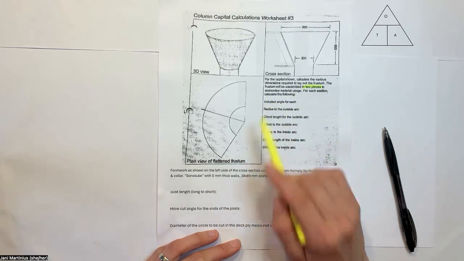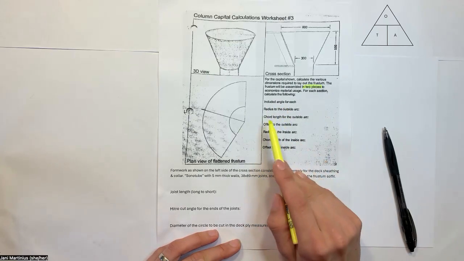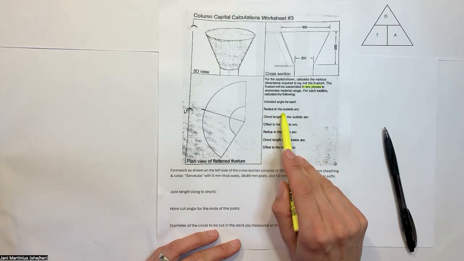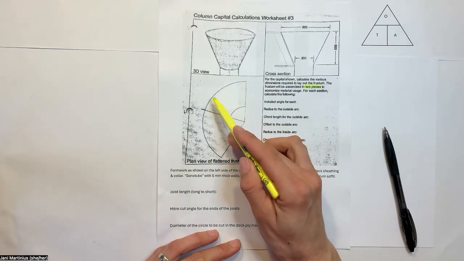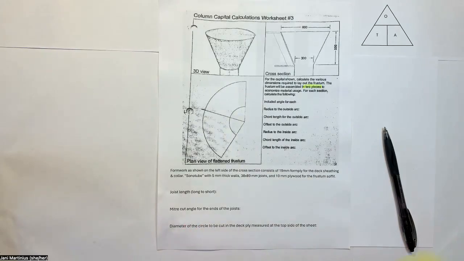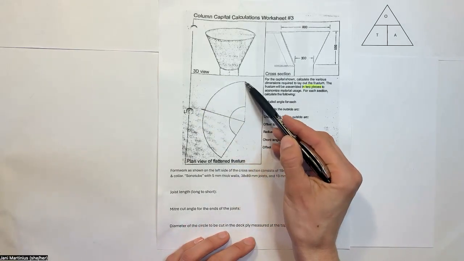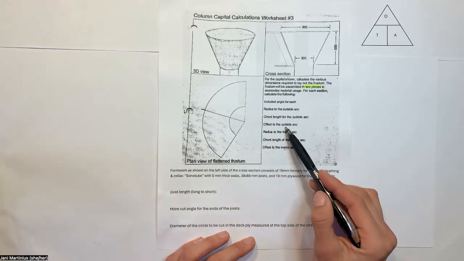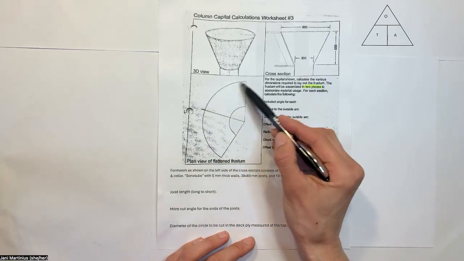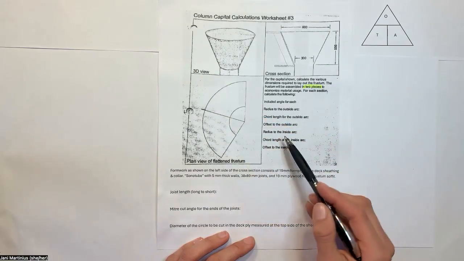And for each section, we want to calculate the following. Wonderful. So we have the included angle, we have the radius to the outside arc, so out here, the radius all the way to the outside. We have the chord length for the outside arc, so that's out here. We have the offset for the outside arc, so between the chord and the arc.